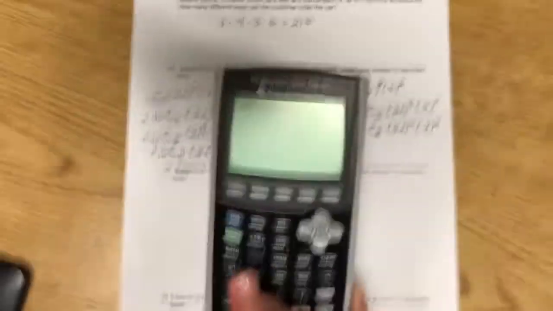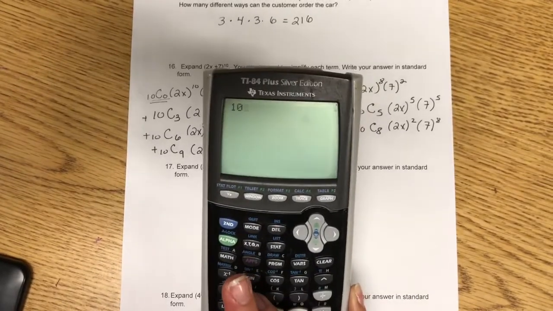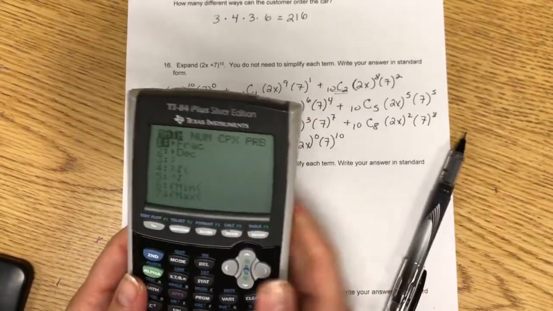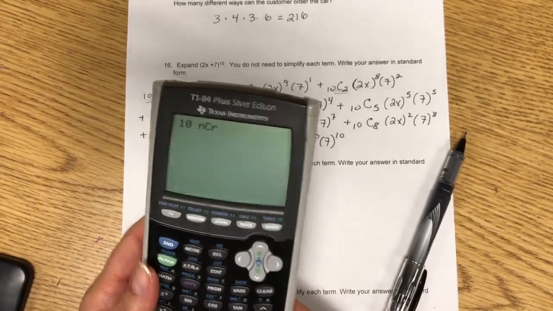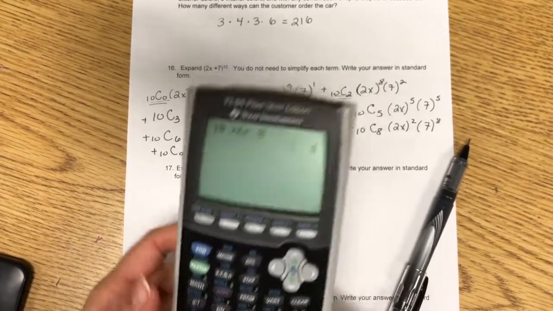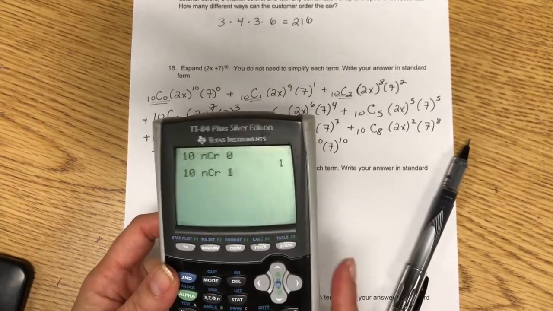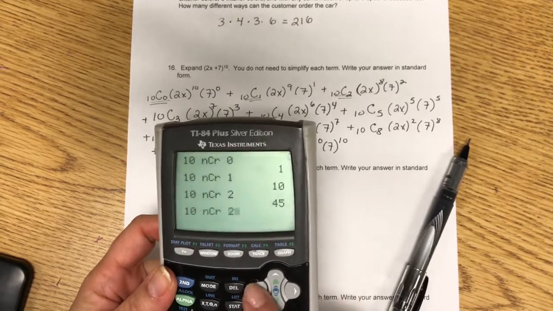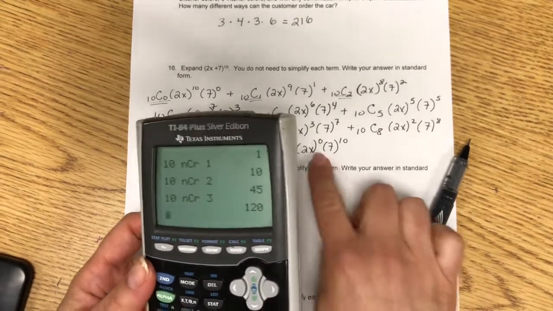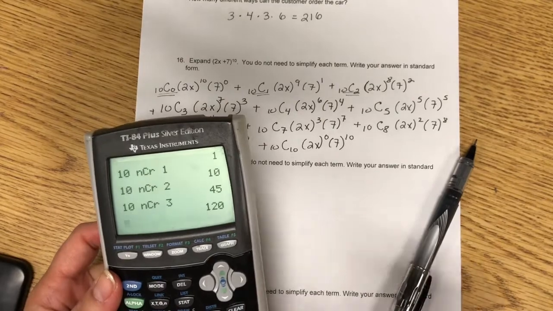So I hit the 10 first. Oh, sorry. Go to math. Over to probability, and number 3 is C, and 0. Then if I hit second enter, I can go back and change all of those second values until I get all the way down to the last one.